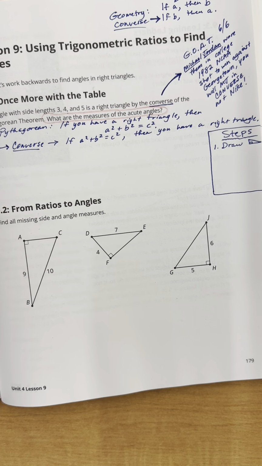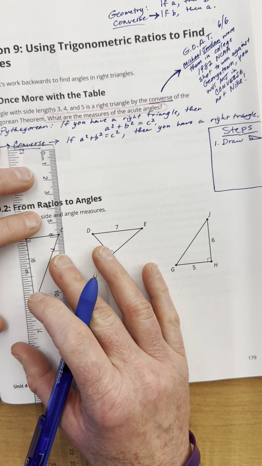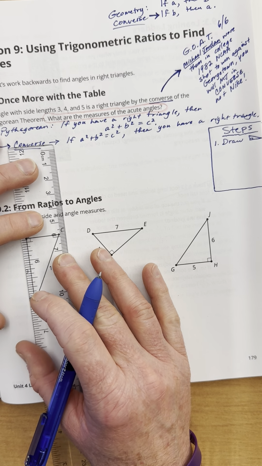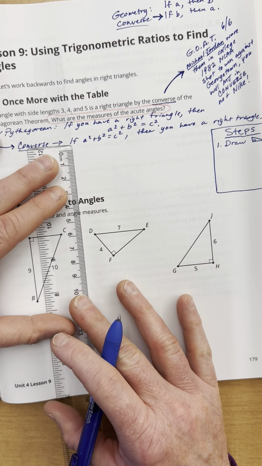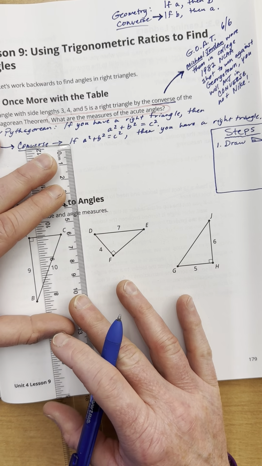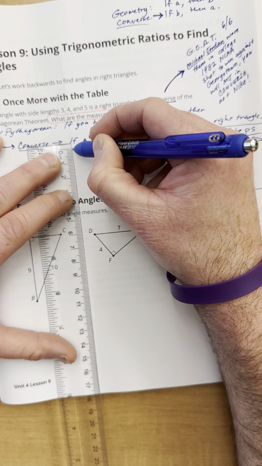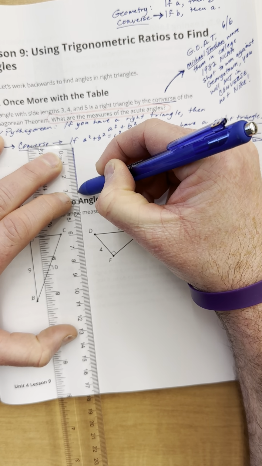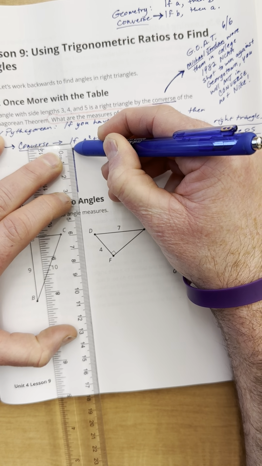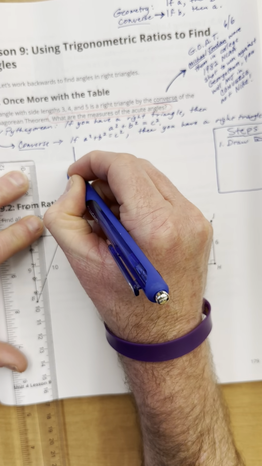Now, they're saying 3, 4, 5. Let's draw a 3. I'm going to try to make it a right triangle by using the images that bleed through the pages. That way I don't even have to go get a protractor. All right, so that's 3.